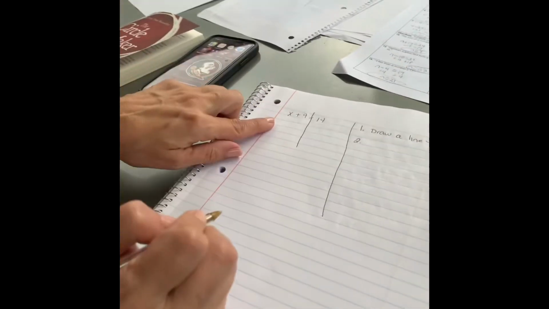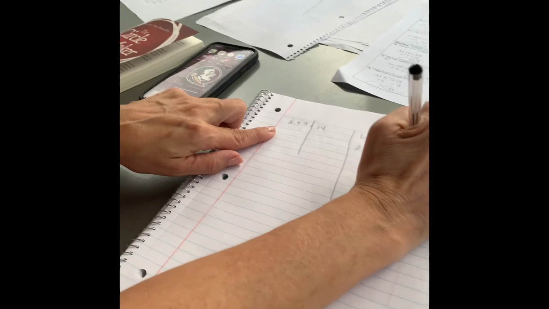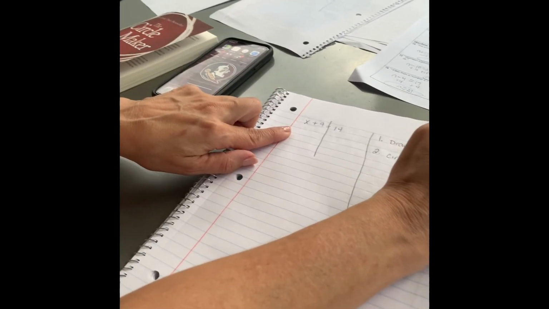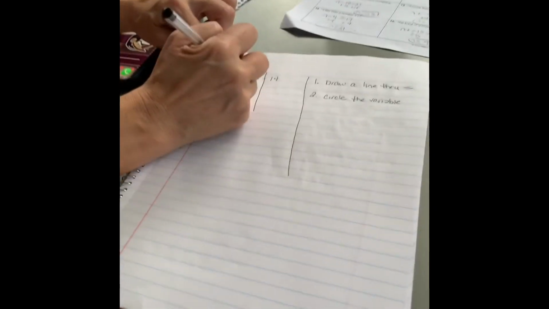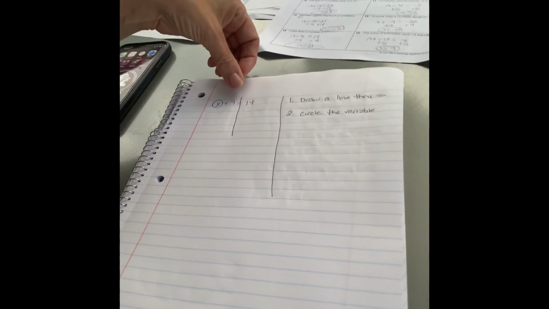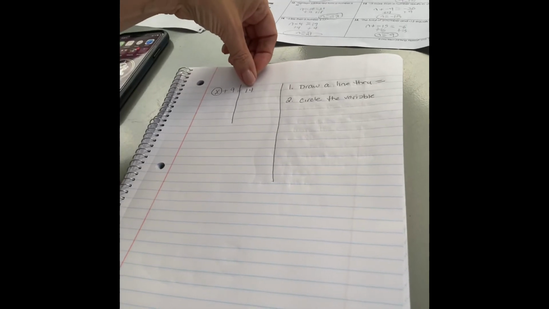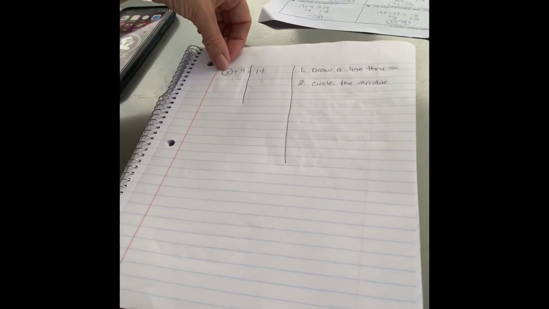The second step is circle the variable. So in this case, our variable is x. And the reason why we want to circle the variable is because of our next step. If you don't have the variable circled, sometimes it's hard to tell whether you're supposed to do something with the 14 or the 9. But if you circle the variable, it makes it very clear what your next step is.